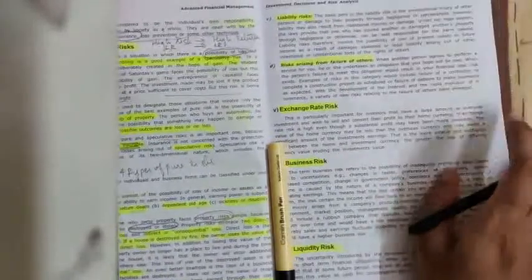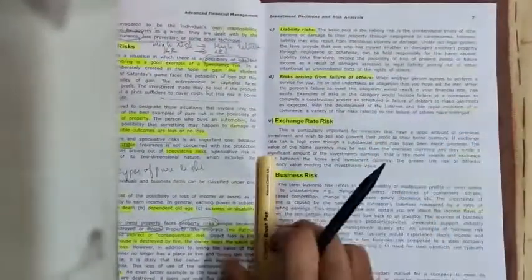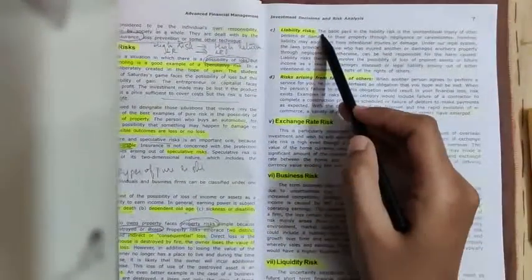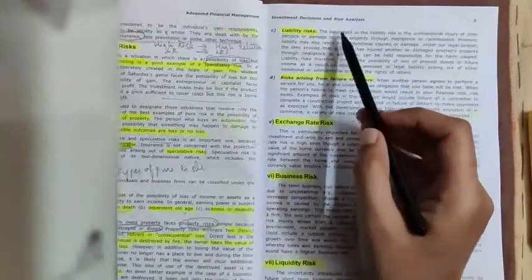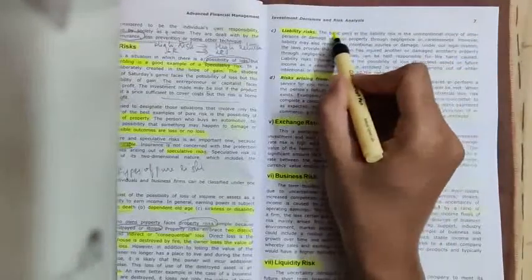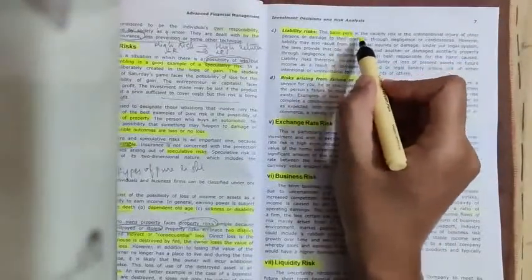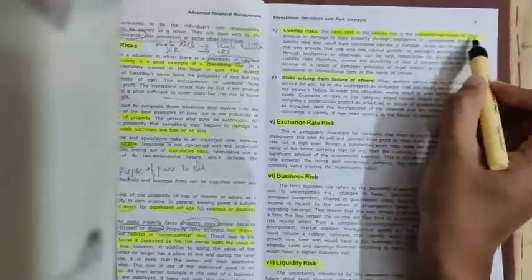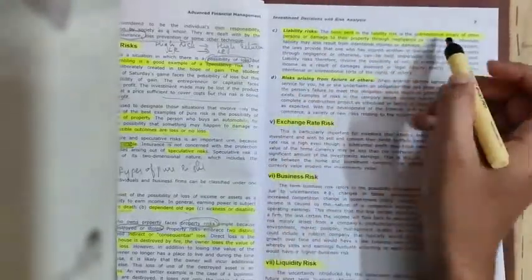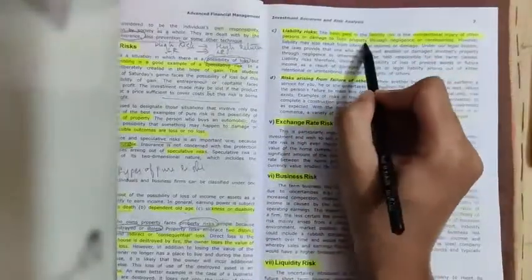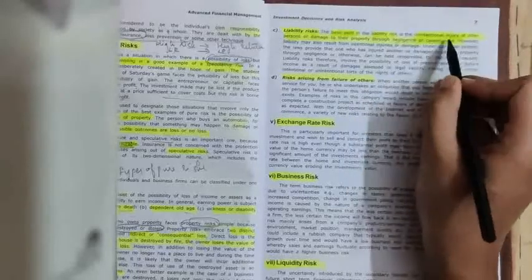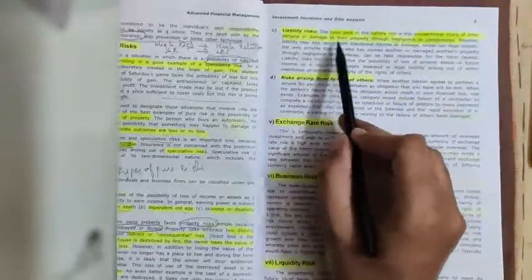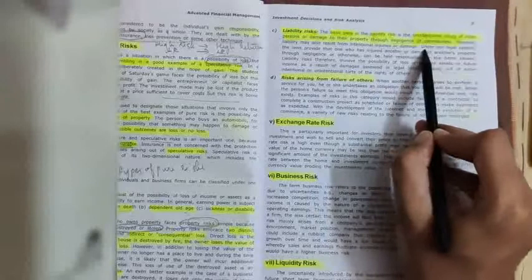Now the next type of risk under your pure risk is liability risk. Okay, liability, what is liability? Liability is unintentional injury, the basic peril. Okay, this is something which is important. The peril in liability risk is the unintentional injury of other persons or damage to their property due to negligence or carelessness. This type of risk arises because of negligence or carelessness. However, liability may also result from intentional injuries or damage.